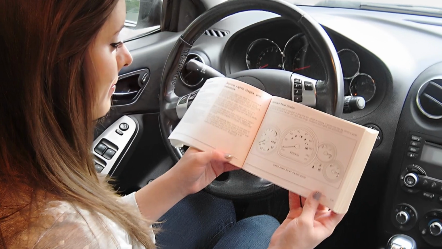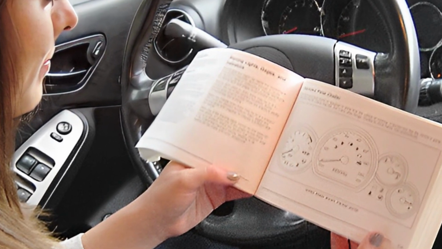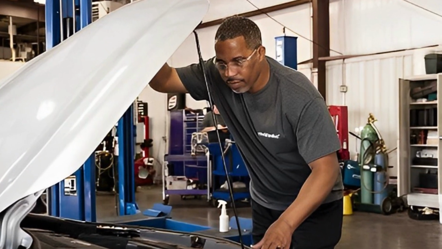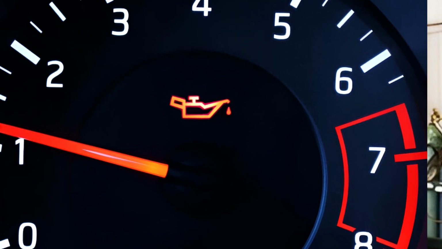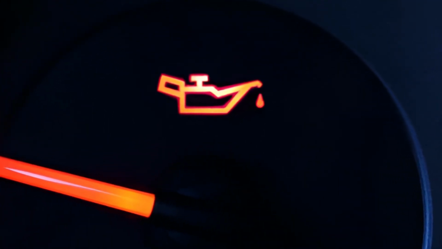To find out if you need to reset your oil change light, consult your owner's manual or speak with a mechanic for more information specific to your vehicle. In conclusion, it's important to be proactive about your car maintenance, and that includes keeping an eye on the oil change light. By knowing when it's time for an oil change, you can avoid more costly repairs in the future.